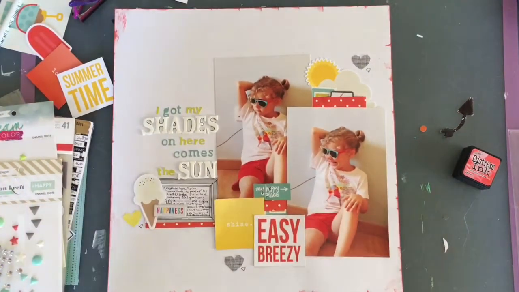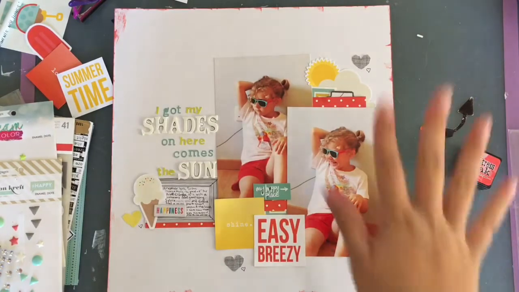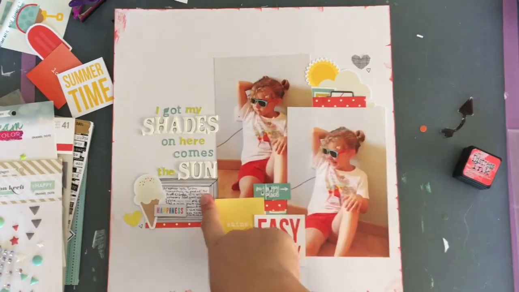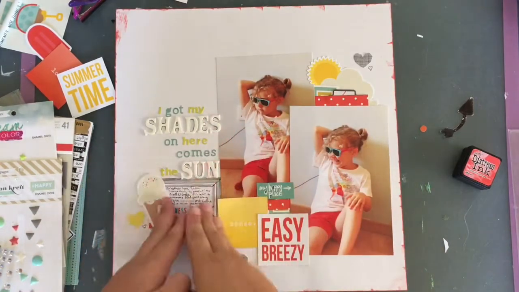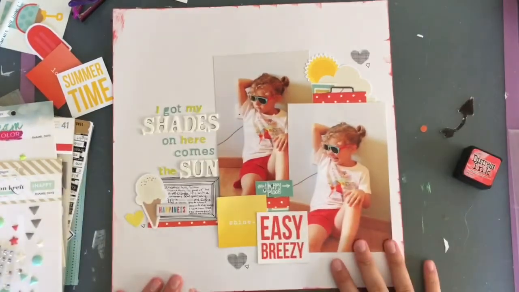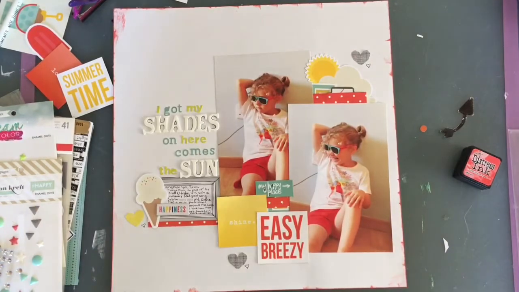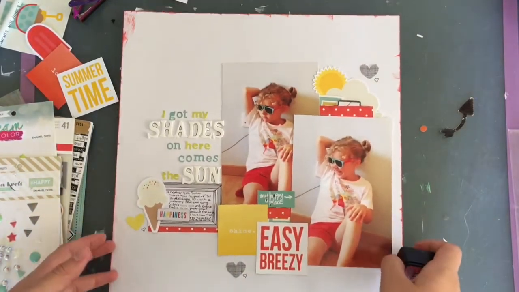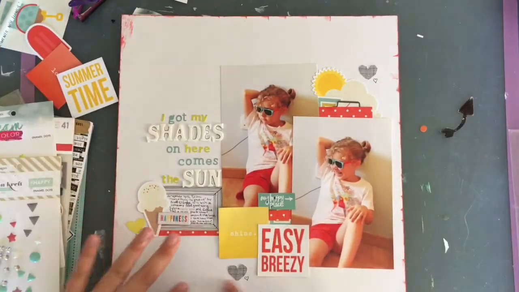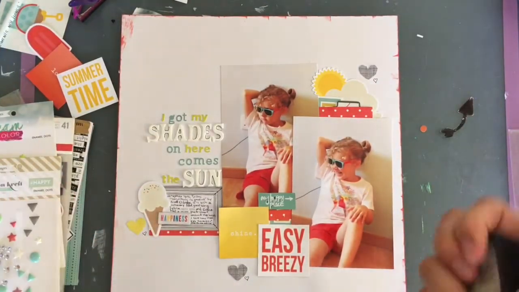So anyway, other than the gluing down, I added my journaling, and then I added some doodly hearts because I swear I cannot see that black pen in one place and not have it elsewhere. I don't know why, but that's just how it is. So I added some doodly hearts, and then I felt like the layout needed some sort of border, and I didn't want to do a doodly border, and I didn't want to frame it on anything.